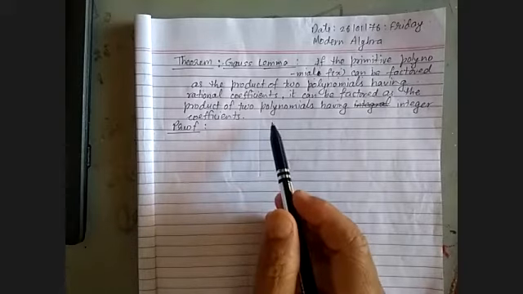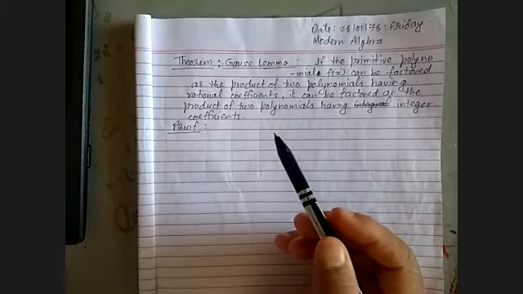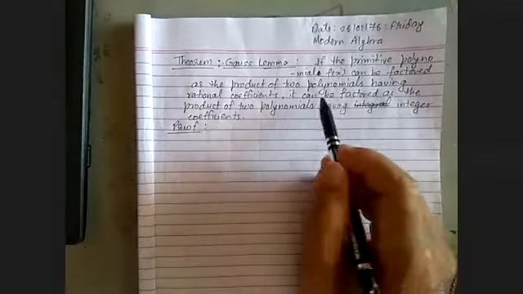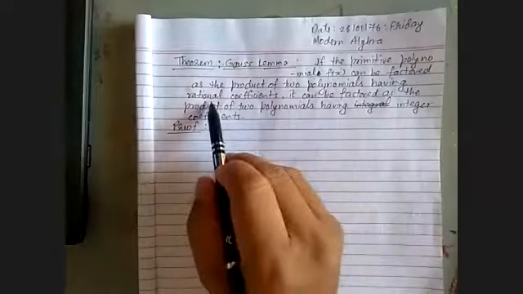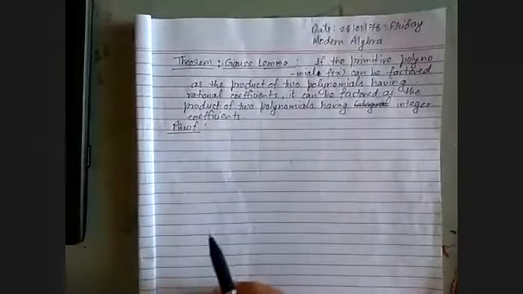So the condition is, if the product has rational coefficients, then we can show the product has integer coefficients.